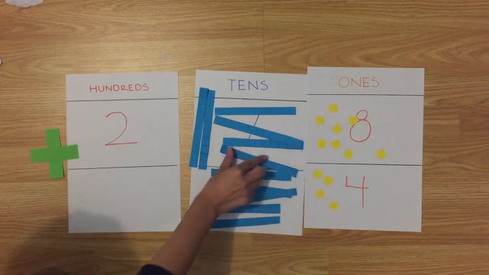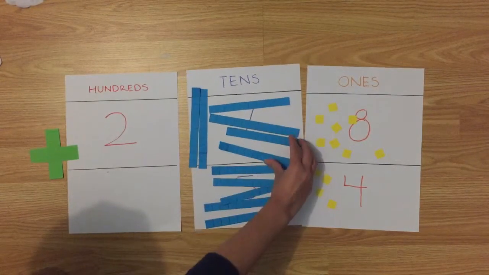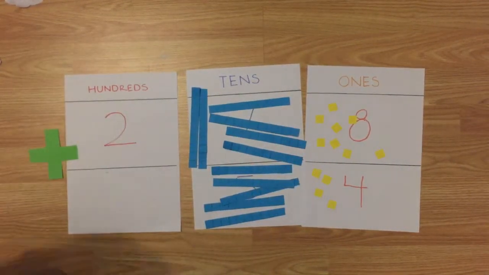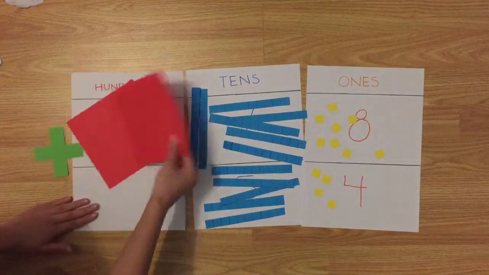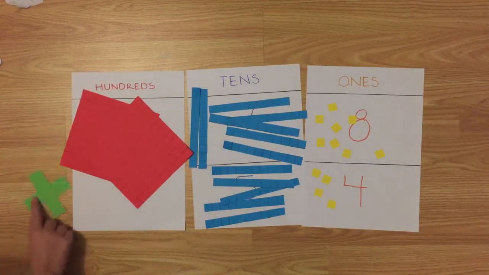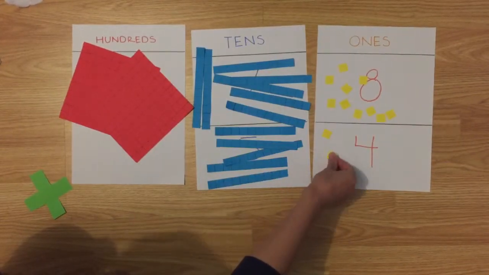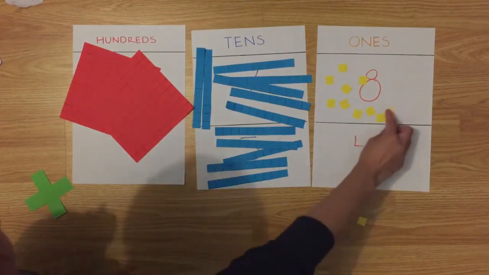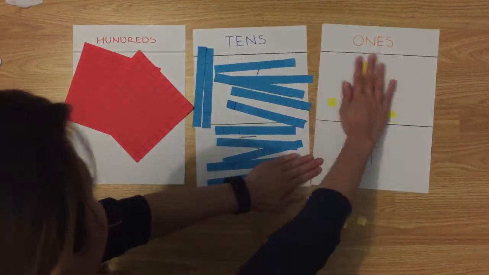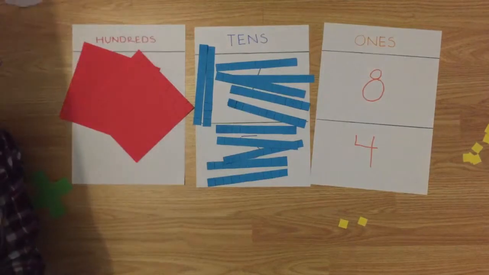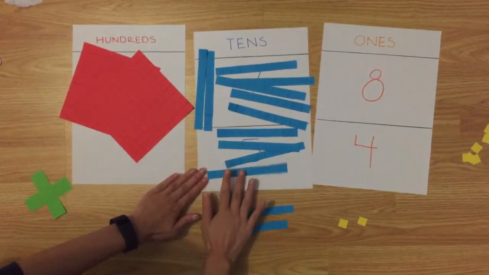Here I'm putting 8 and 4 cubes of 1s in the 1s column, 7 and 5 sticks of 10s, and 2 100 blocks. When more than 10 cubes result in the addition of the 1s, children can use their basic facts to give the total: 8 plus 4 equals 12.